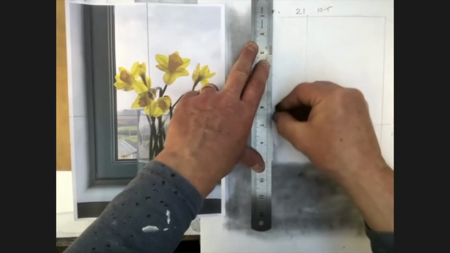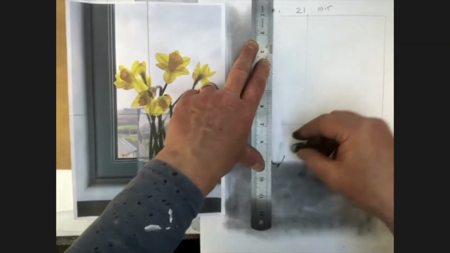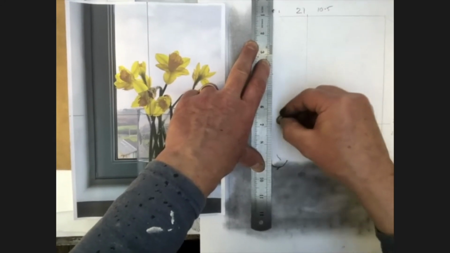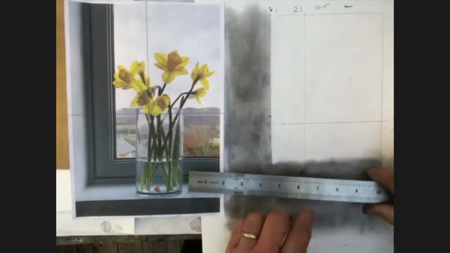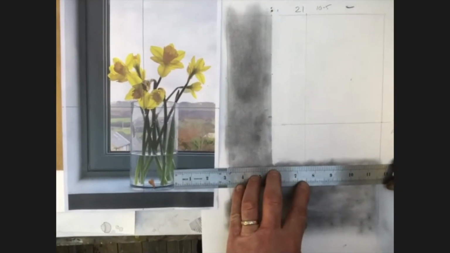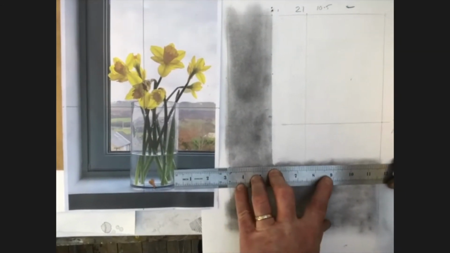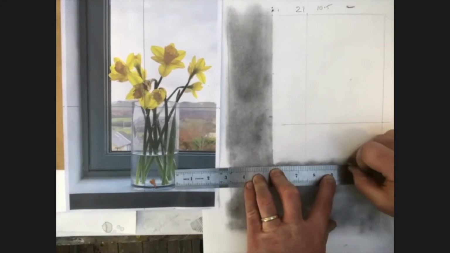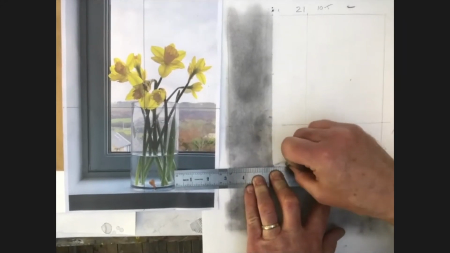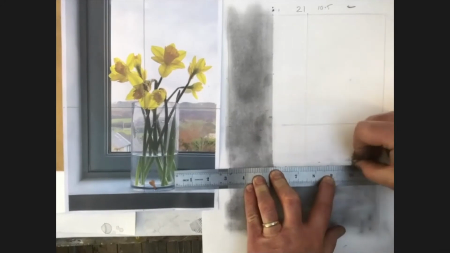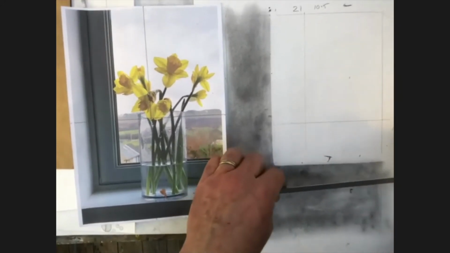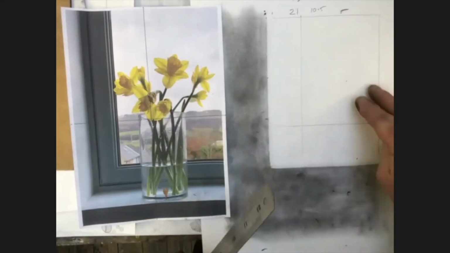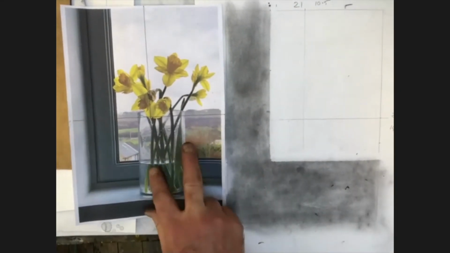Don't worry if you lose a bit of that line, you can put it back, but rub that down to there, and then same here, ruler on that line. There you go, and you bring about that hard edge sort of geometry of the window shape. So you've got a good start there.